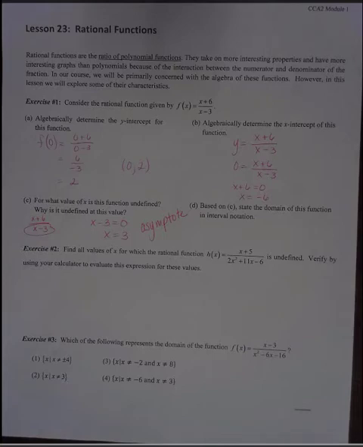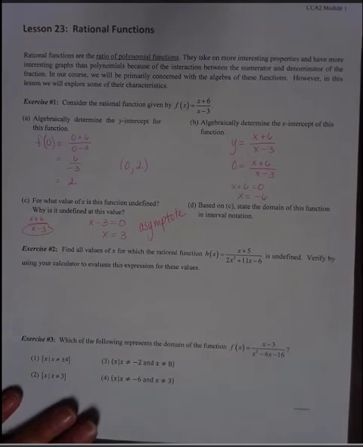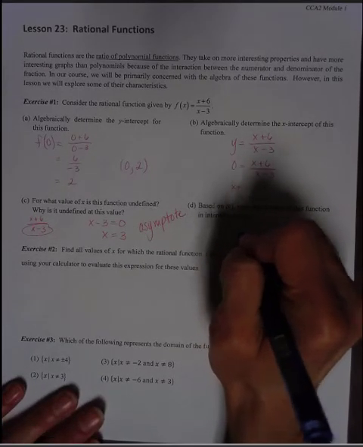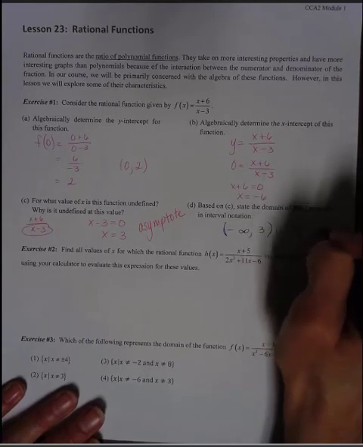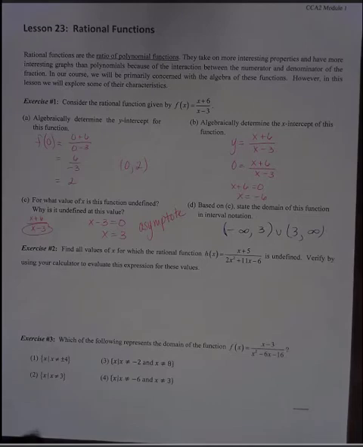Okay, so now we'll take a look at that last question, D, which says, based on our answer for C, state the domain of this function. So basically the domain means values of x that would work in the function. So pretty much any value of x would work in this function except where the denominator is equal to 0, so x equals 3. So how do we write in interval notation everything except 3? That means everything from negative infinity to 3 exclusive, union everything from 3 to infinity. Okay, all right, let's take a look graphically.